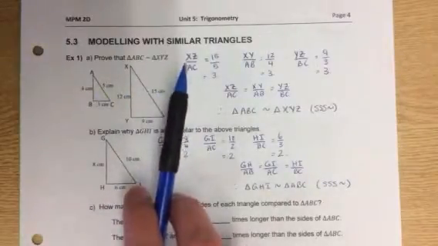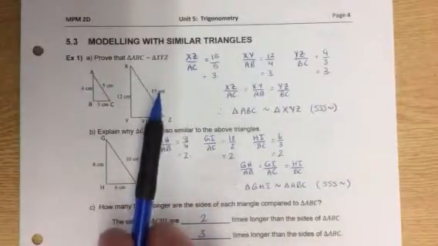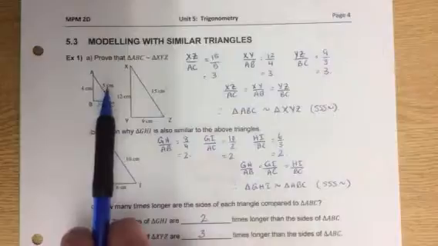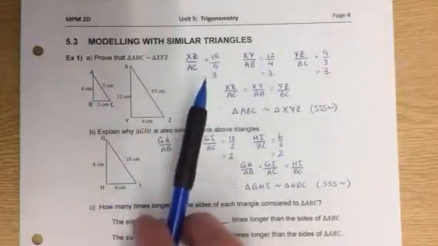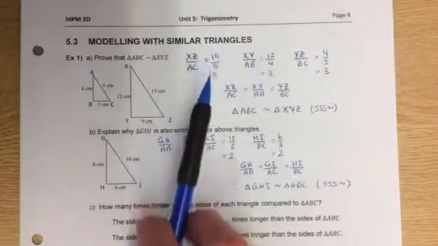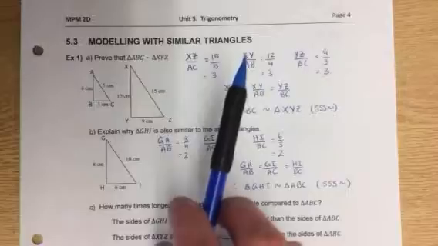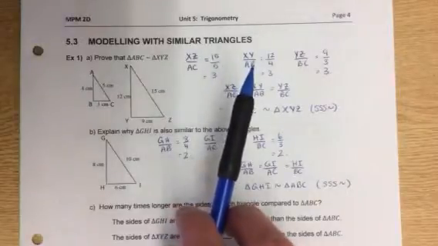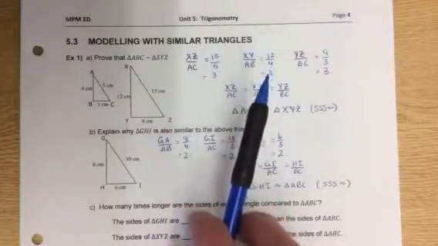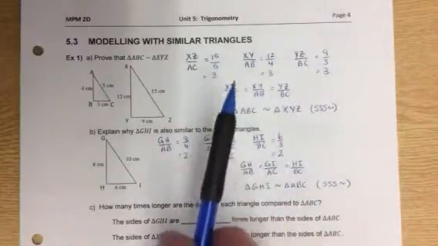If you compare XZ, your longest side, to the longest side, which is AC, you get a ratio of 3. Now you could flip those over and do AC compared to XZ and get a ratio of 1/3. Similarly, we could compare XY with AB and get a ratio of 12/4, which is 3, and get a ratio again of 3. So our side lengths are proportional.